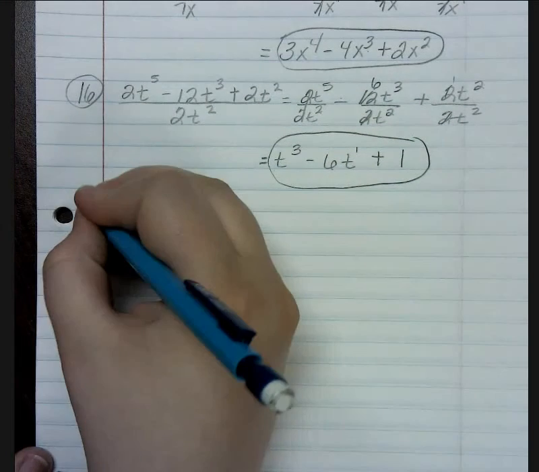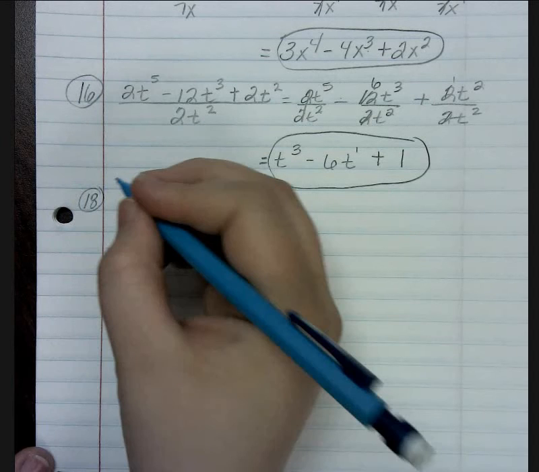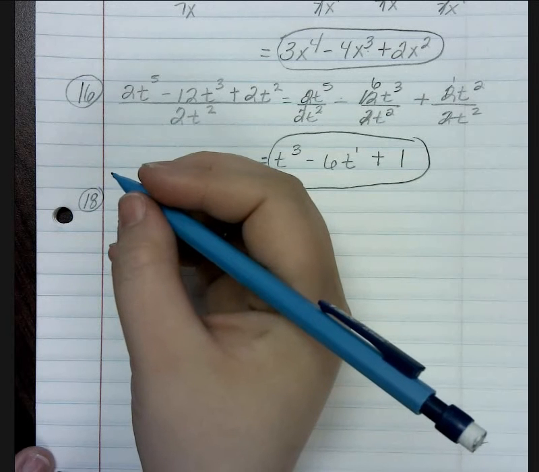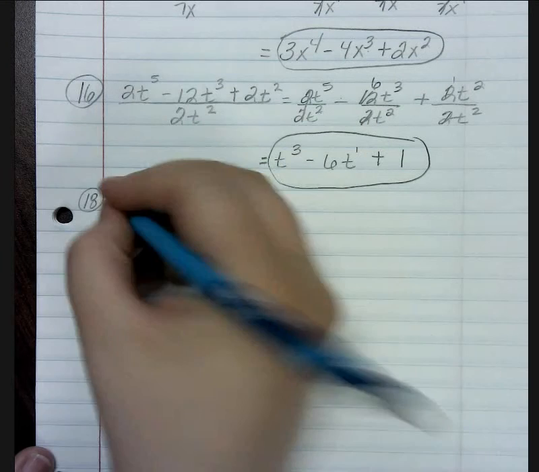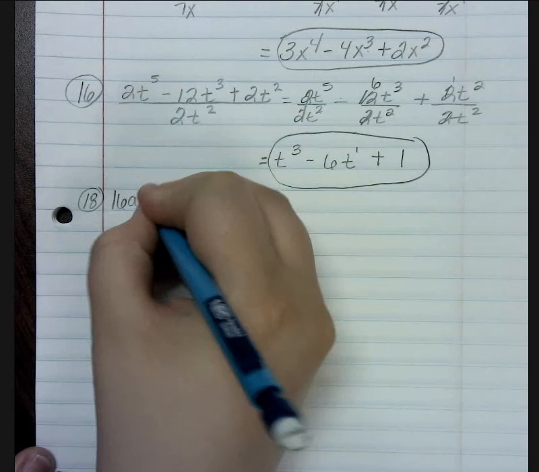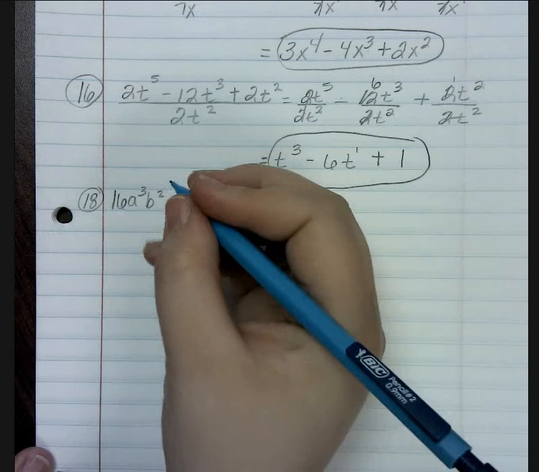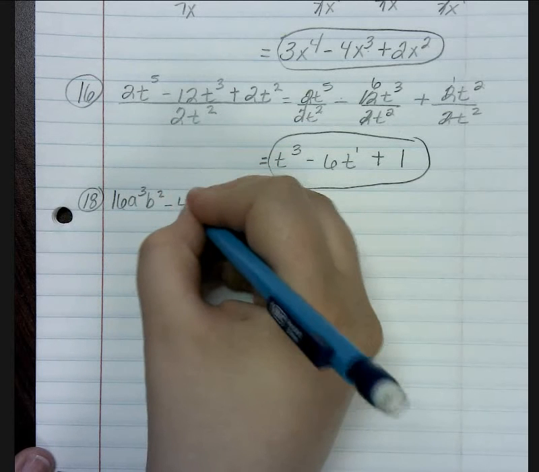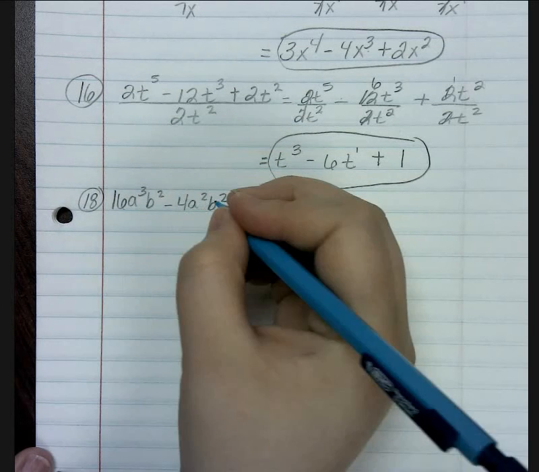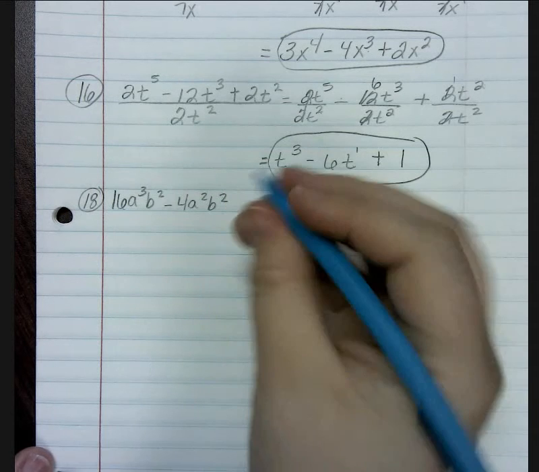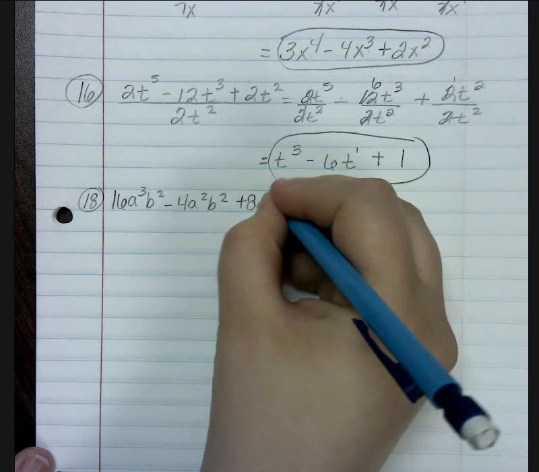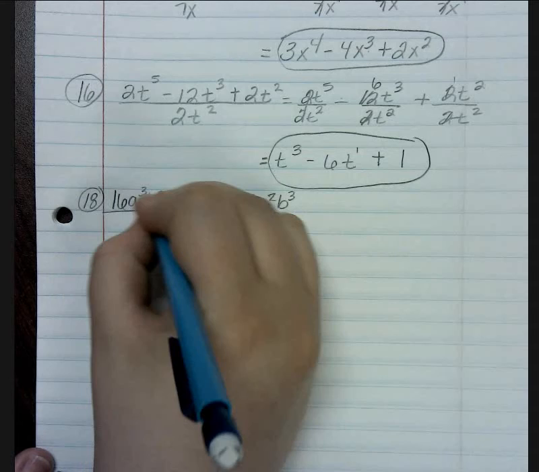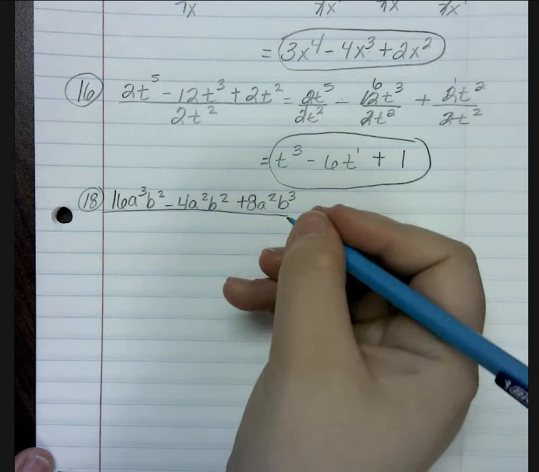Number 18 says I have 16a to the third b squared minus 4a squared b squared plus 8a squared b to the third, all divided by 4a squared b squared.